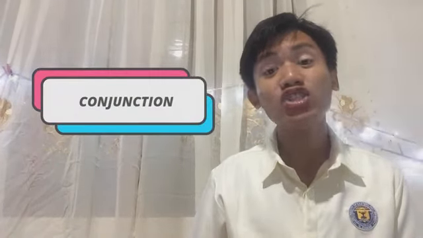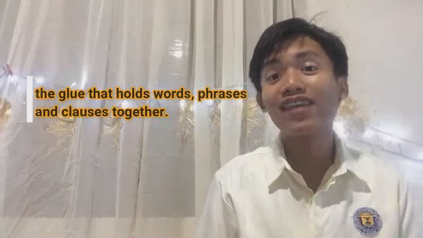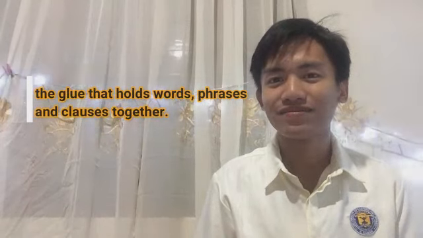The basic units for speaking and writing are classified as parts of speech in the English language. One of these classifications is conjunction. So, what is a conjunction? Conjunction is the glue that holds words, phrases, and clauses together. Without conjunctions, you'd be forced to express every complex idea in a series of short, simplistic sentences.